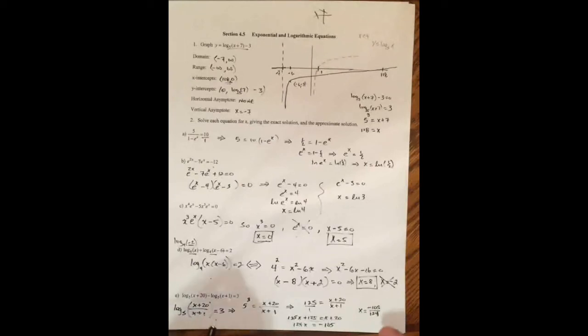Well, let's see if it makes sense. If we put negative 105 over 124, now see, this is not one. This is less than 1. This is a fraction, like minus 1/2. If I were to put that in here, this argument, this whole thing becomes positive.